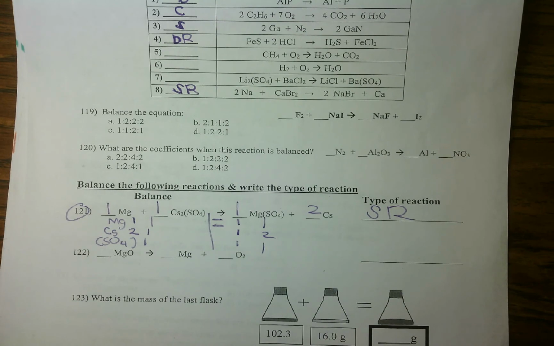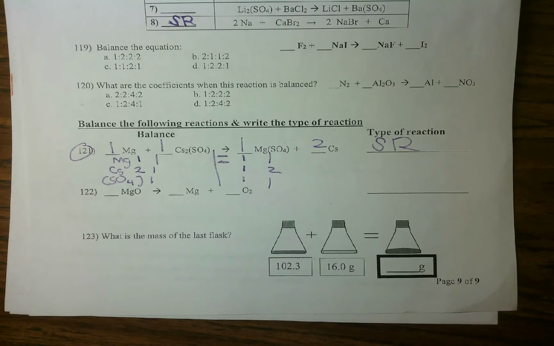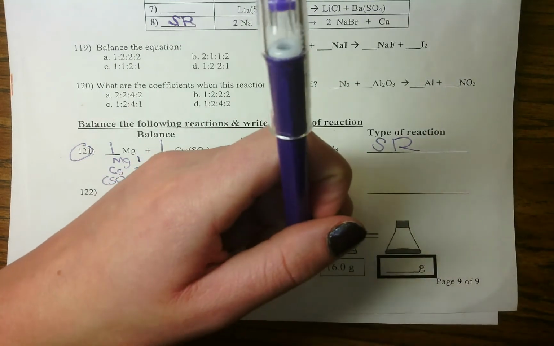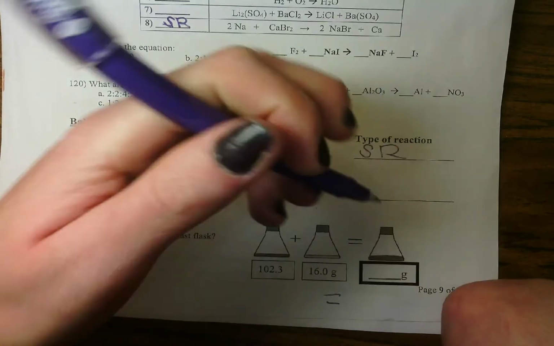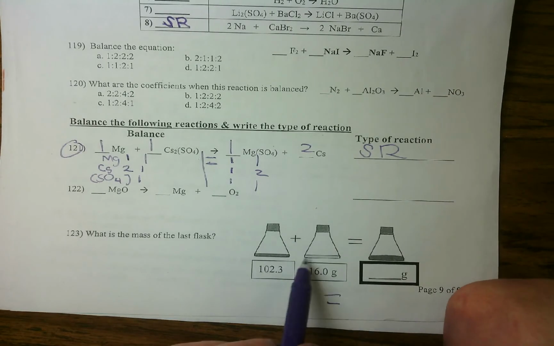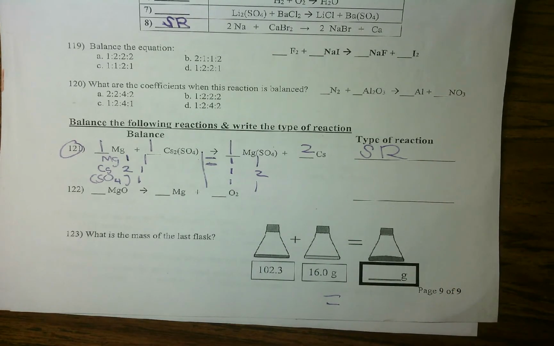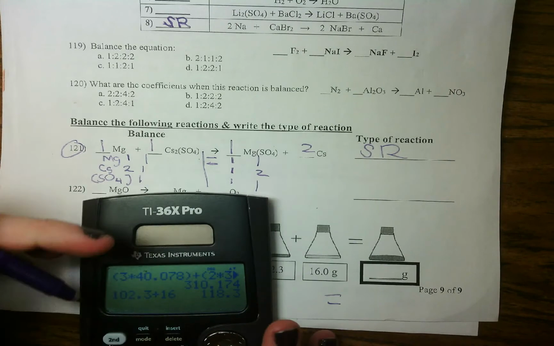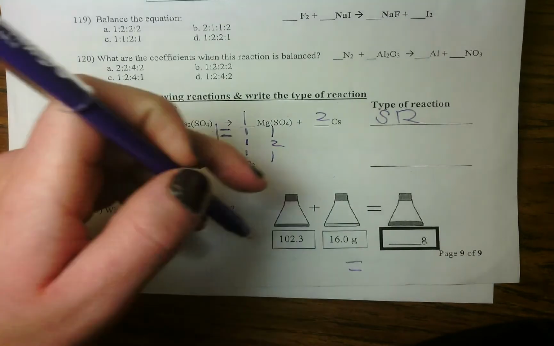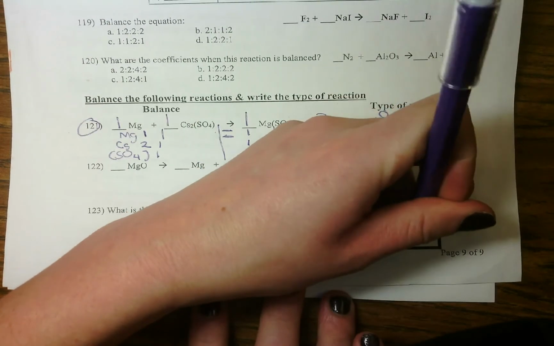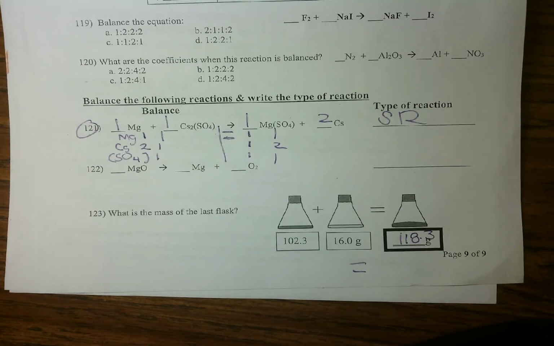Now I'm going to do this very last one. And it says, what is the mass of the last flask? So I love these because your products and reactants are equal. So even though I don't know what this is, since I have both of them on this side, all I have to do is add 102.3 plus 16, because it's the law of conservation of mass, and that is 118.3. So that's what this has to be. Law of conservation of mass.